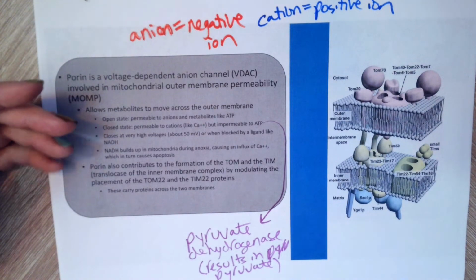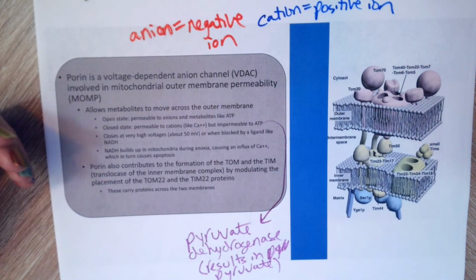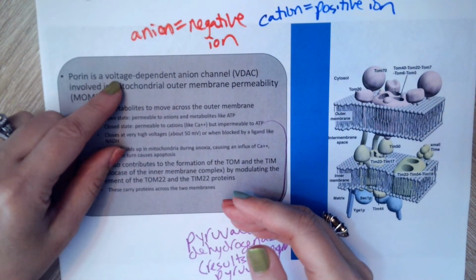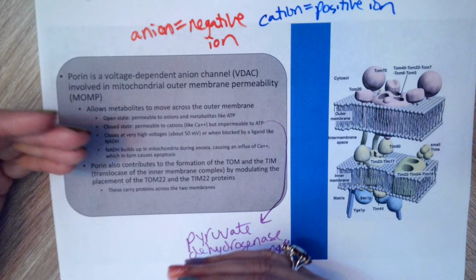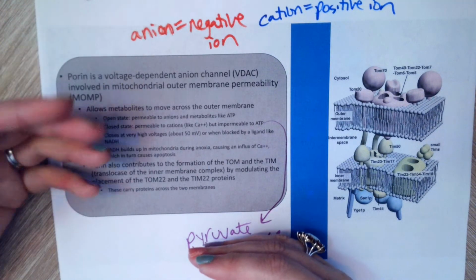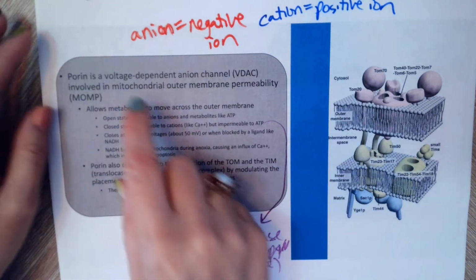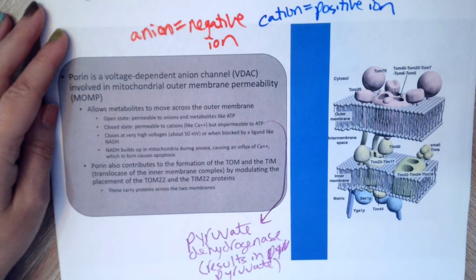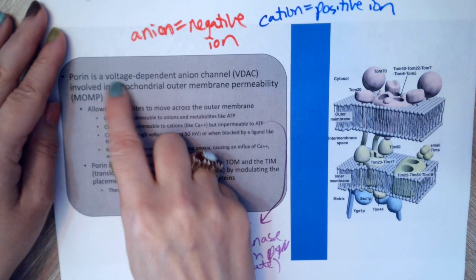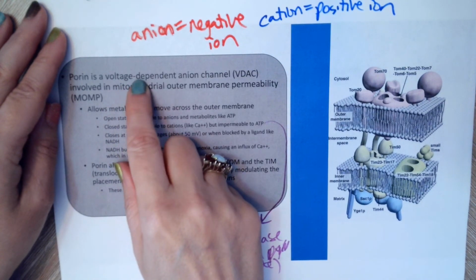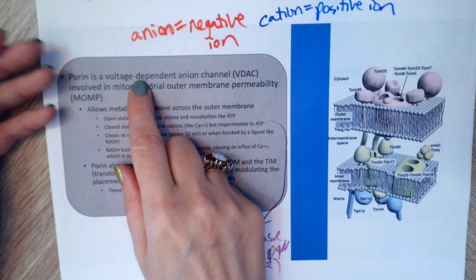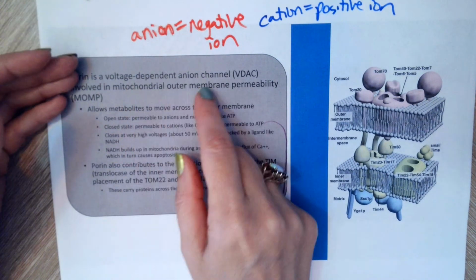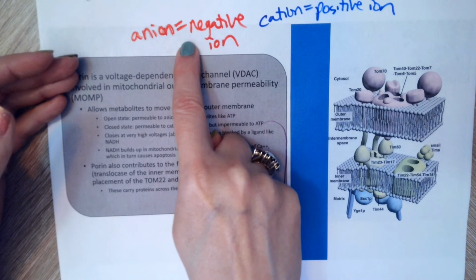Typically the cell would be negative inside and positive outside. This is a similar situation where you have a membrane separating two different places, the cytoplasm of the cell versus the inside of the mitochondrion, and there will be an electrical charge on that membrane, just like there is on the outside of the cell itself. So whatever the voltage is on the mitochondria at any given time is going to determine whether the porin is open or closed.